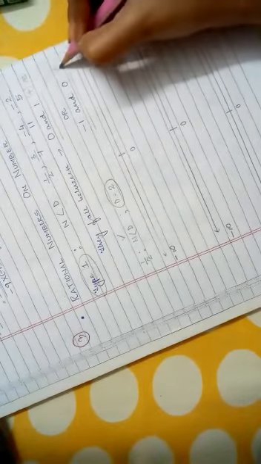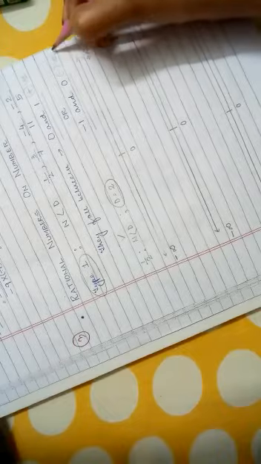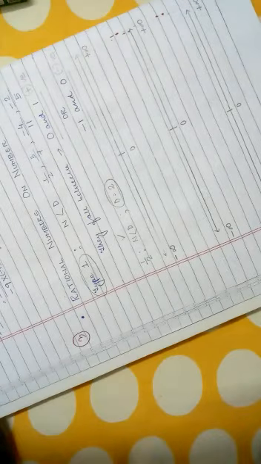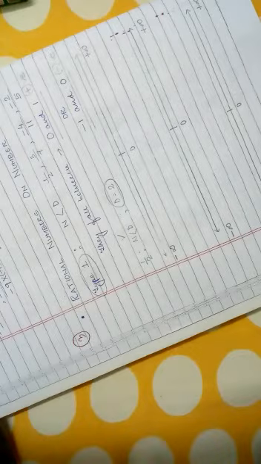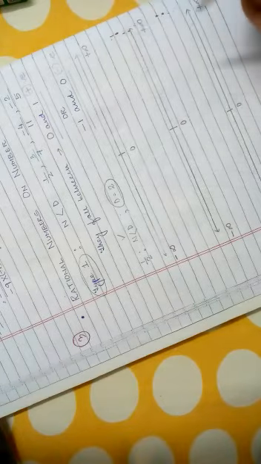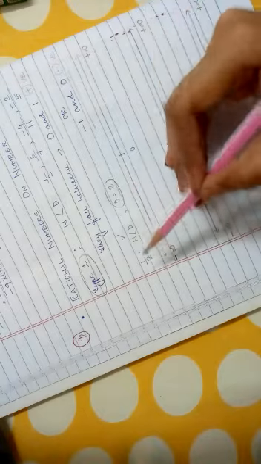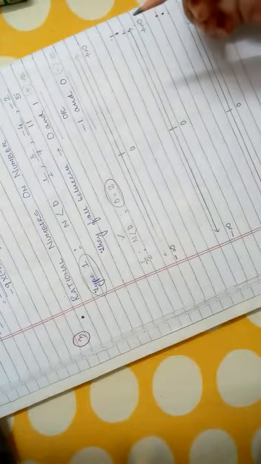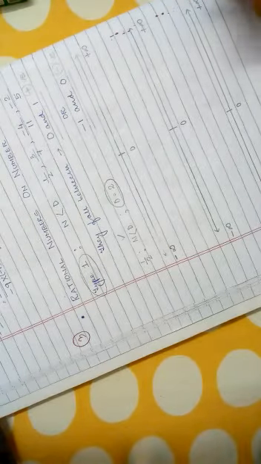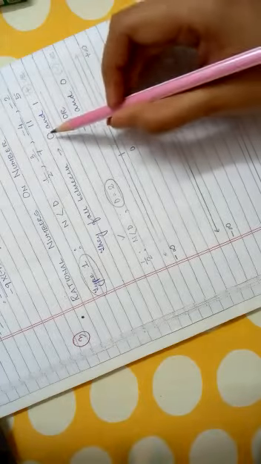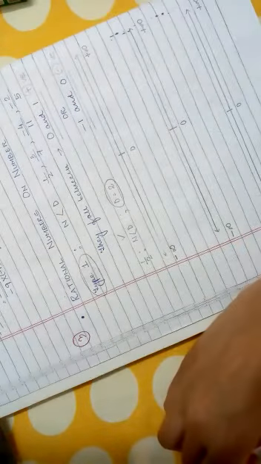If it is negative, it will fall between minus 1 and 0, because negative rational numbers fall on the left hand side of 0 and positive rational numbers on the right hand side. This you can understand from what you have learned in class 6. So 1 by 2 is a positive rational number, so it will fall between 0 and 1.